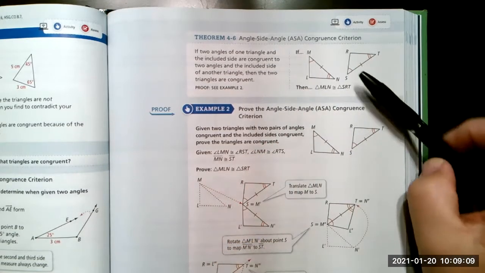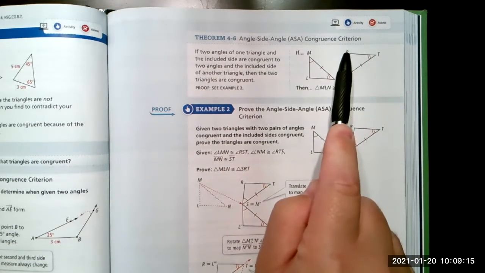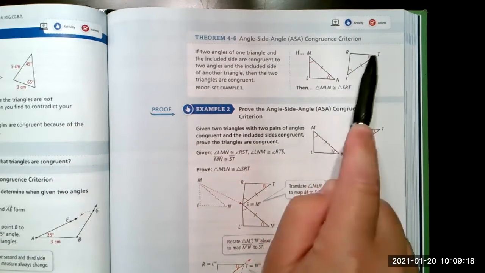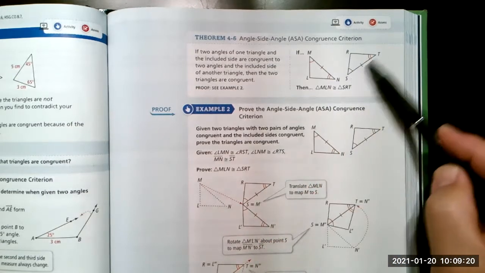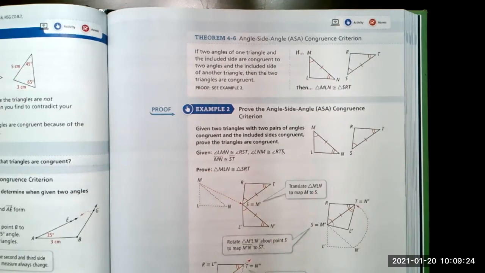Take a look over here. If I use angle S and angle T, I couldn't use RT for my side, right? Because it's not joining those two angles. The side has to join the two angles. So really, really important for you to understand that.